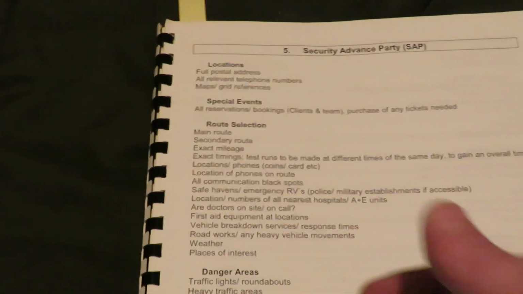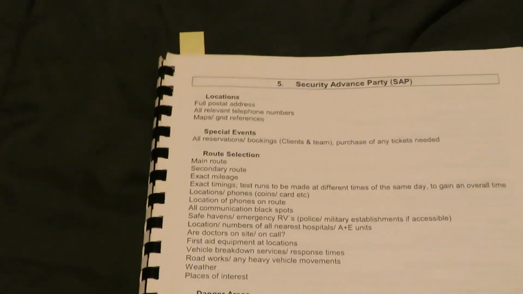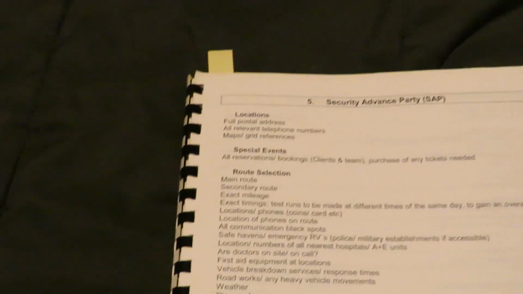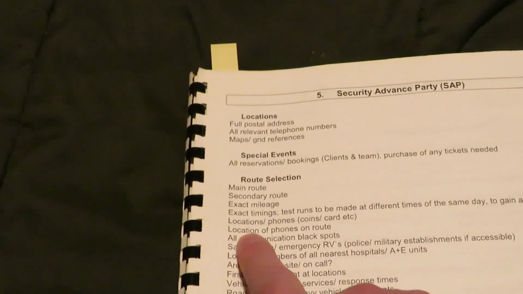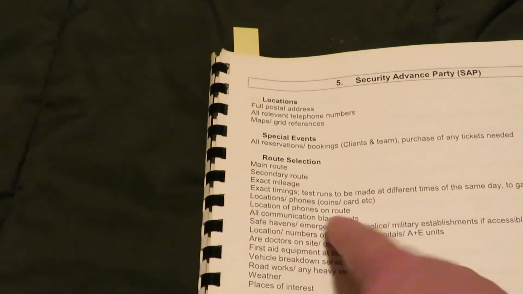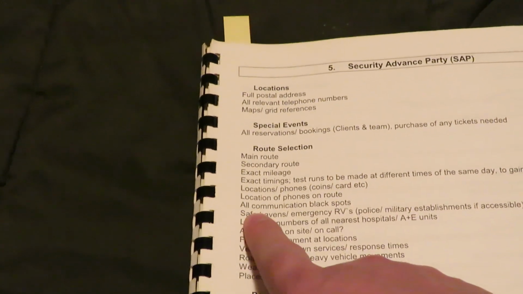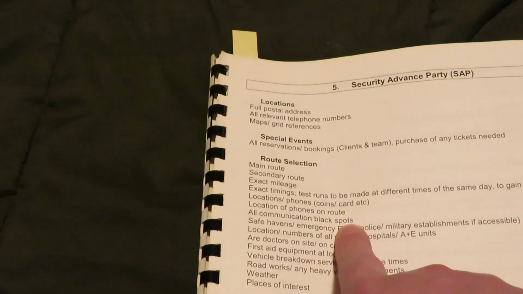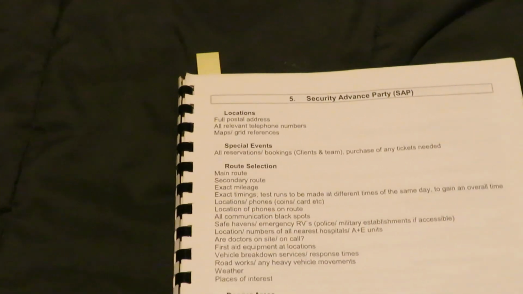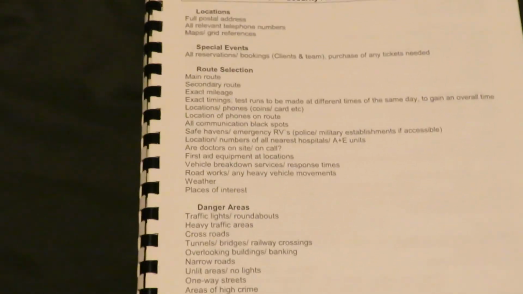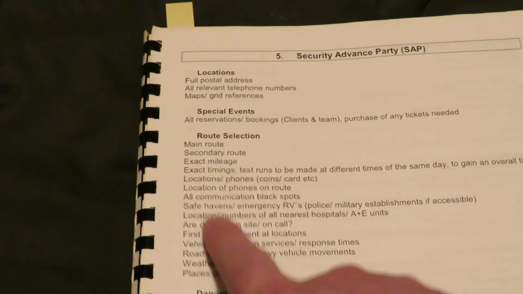And then if you're paying for a secondary phone, i.e. a burner, digital eSIM, things like that. Location of phones on the route, so again, that plays into it. All communication black spots. How's your service? How's your reception? Do you have deficiency issues? Are you going to have problems? Do you just have a bad provider? Things to think about.